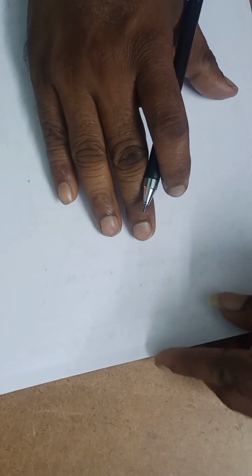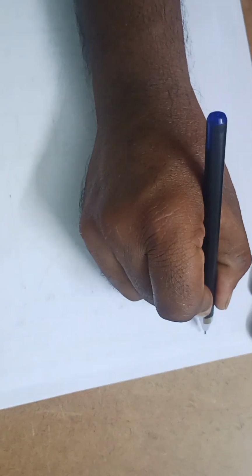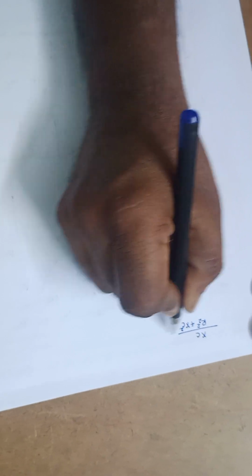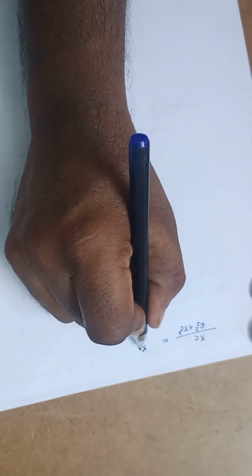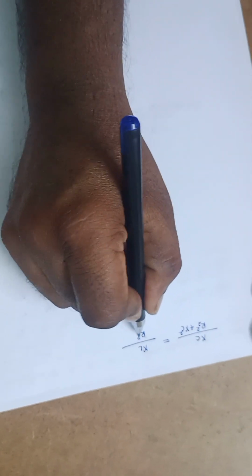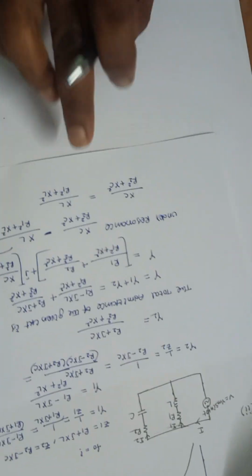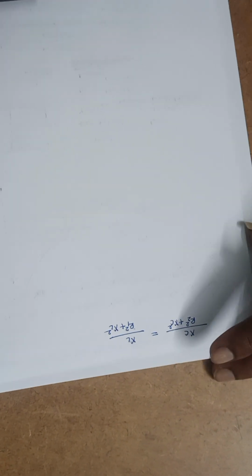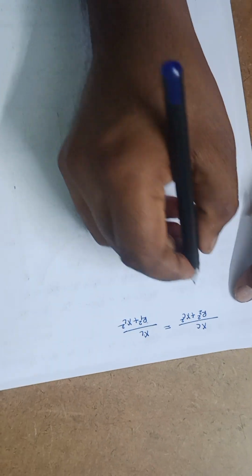I think this is the equation, XL divided by R1 square plus XL square. Alright. Now cross multiply it.